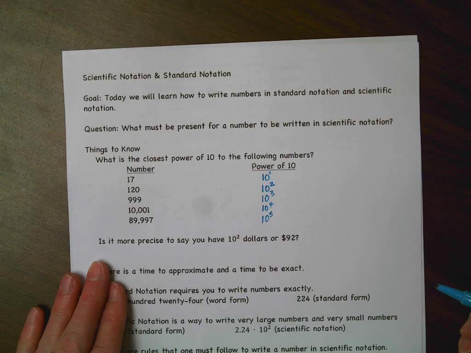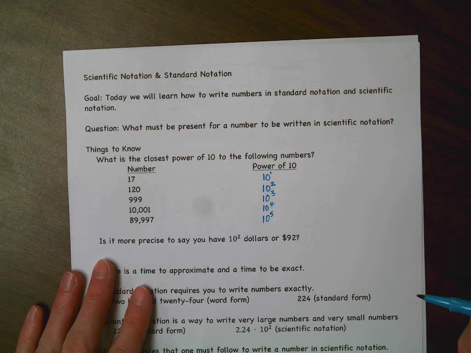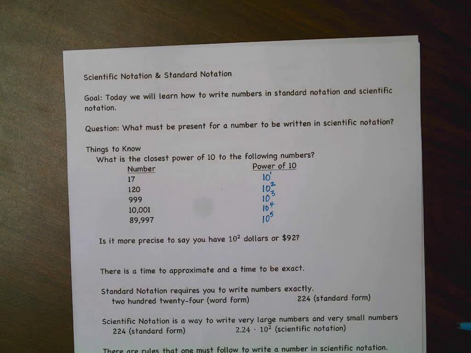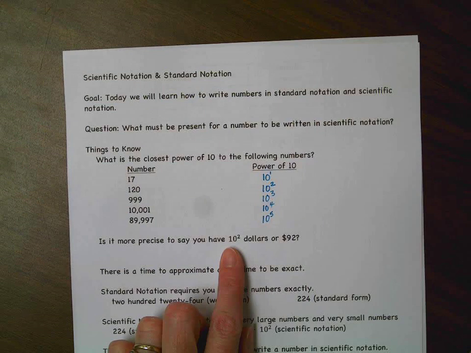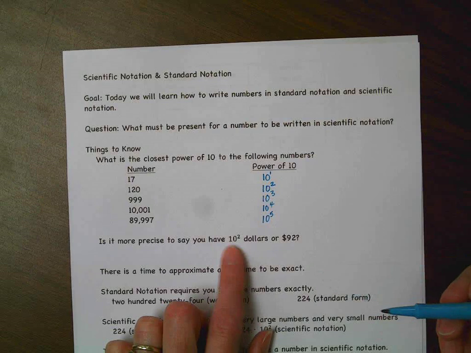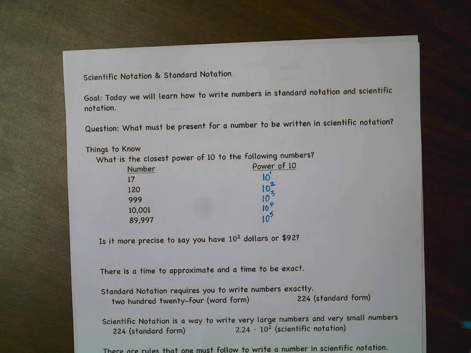Okay? All right. Is it more precise to say that you have 10 to the second power dollars or $92? And the answer to that question, I would say, is it's more precise to say $92, because if something costs $92 and you have exactly $92, then you could pay for it. If you have $100, which is 10 to the second power, it is possible to pay for that, but there's a lot of difference between $92 and $100. So more precision would be the $92.